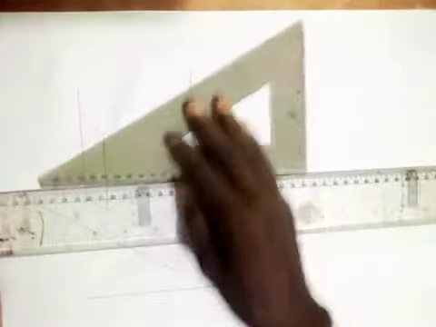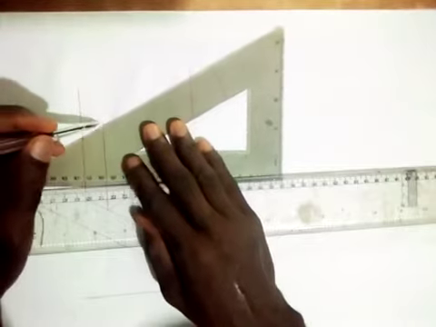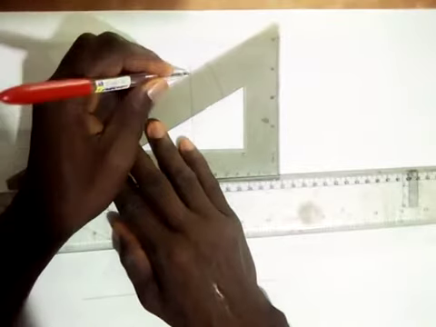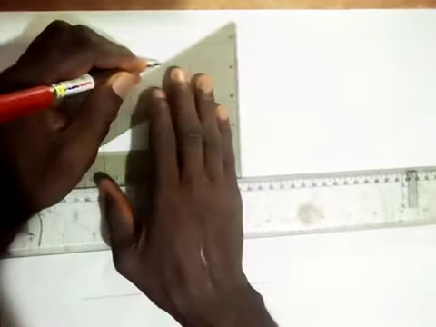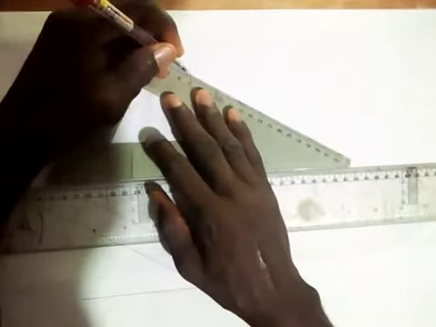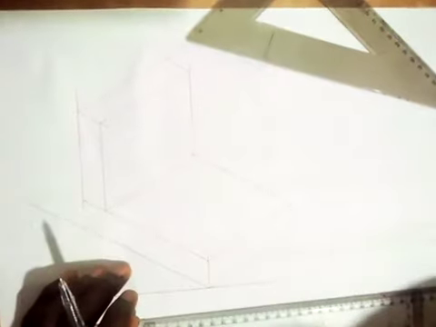Then at this point here, I draw a line. At this point I will draw a line in this direction. Then I will come here and also draw a line in this direction. All right, again I'm going to draw a line from this point. So we have formed the L part, and we have also formed that rectangle.